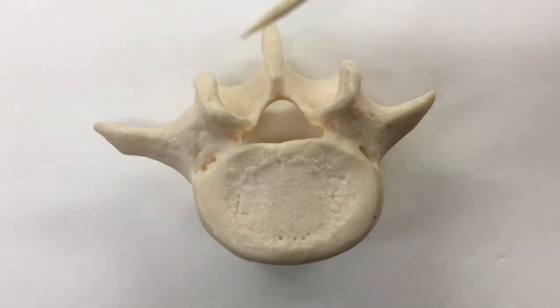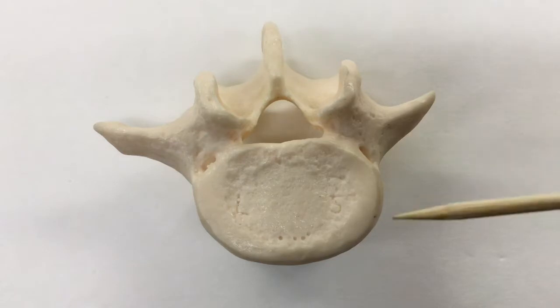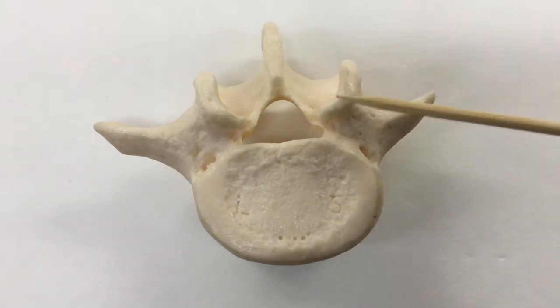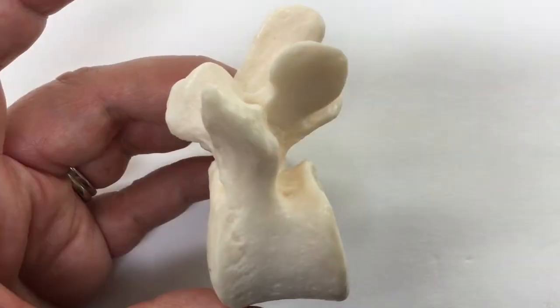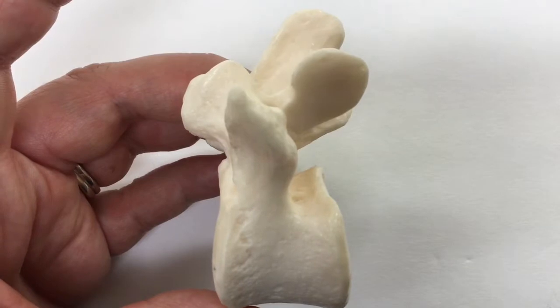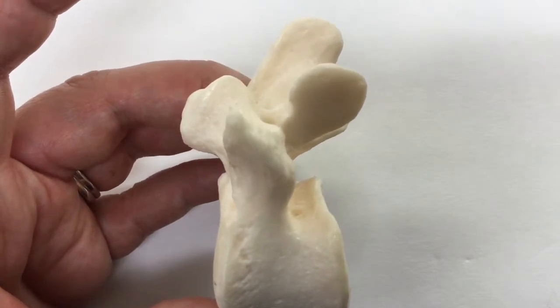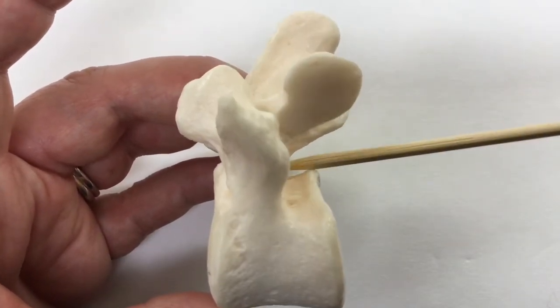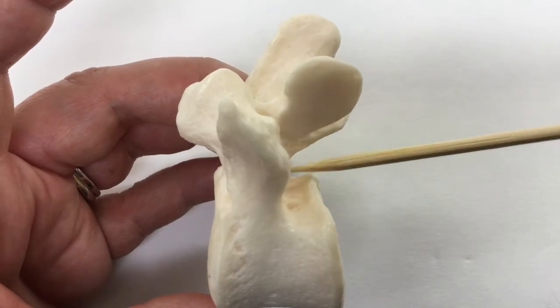Pedicle, lamina. If this is in the transverse plane, then extending upwards are the superior articulating processes. When we look at a lumbar vertebrae from the side, we can see the inferior notch.